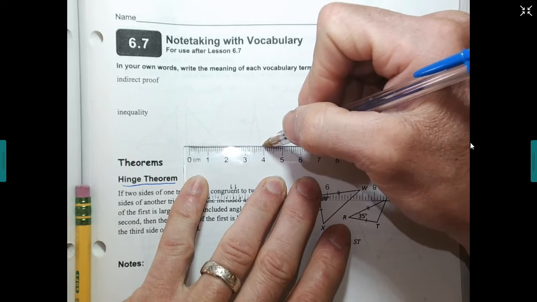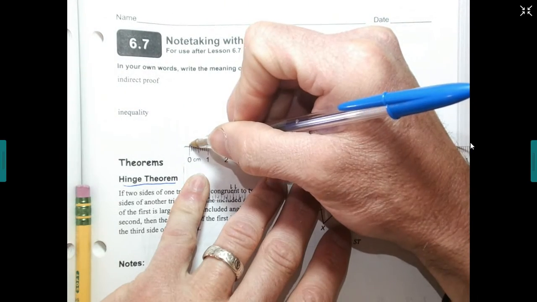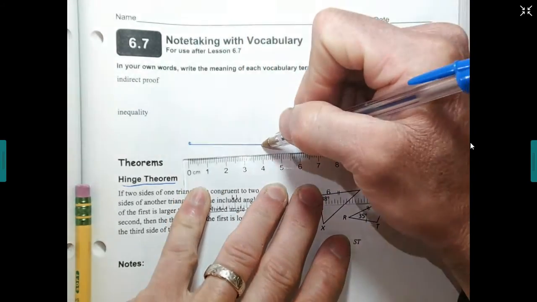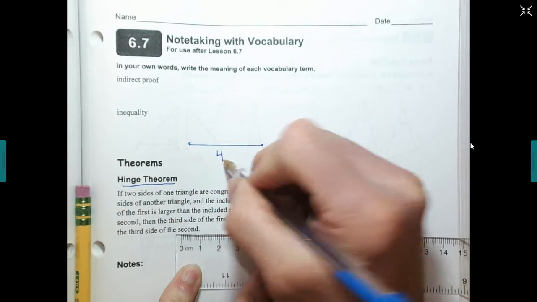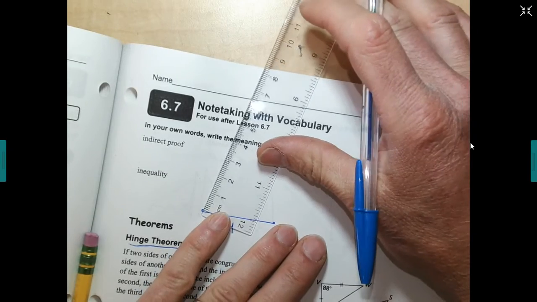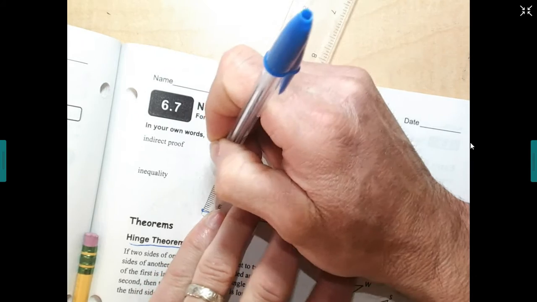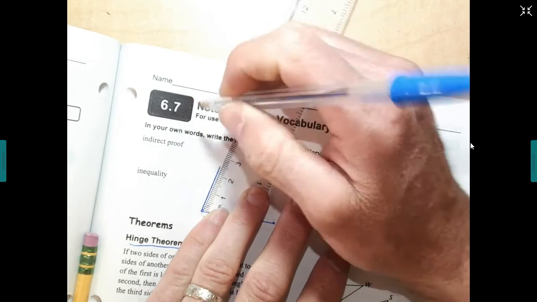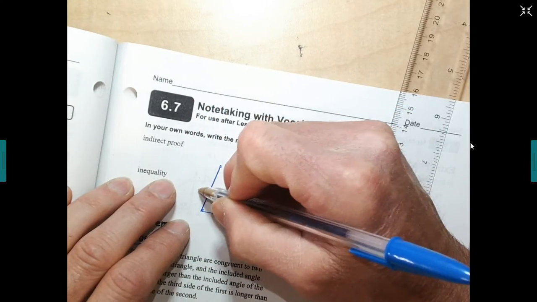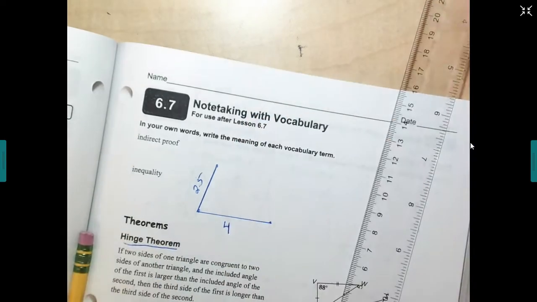So let's say we have a 4 centimeter side and a 2.5 side.